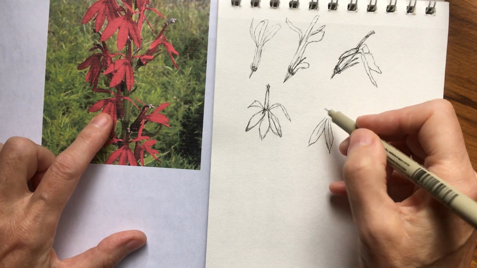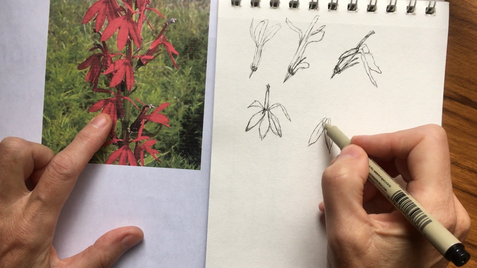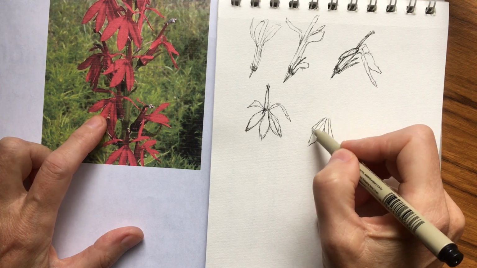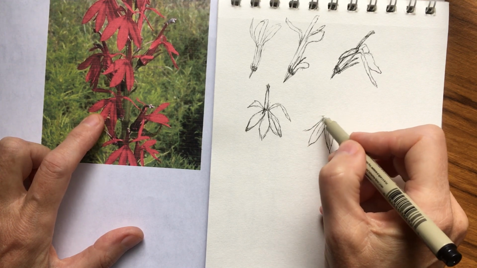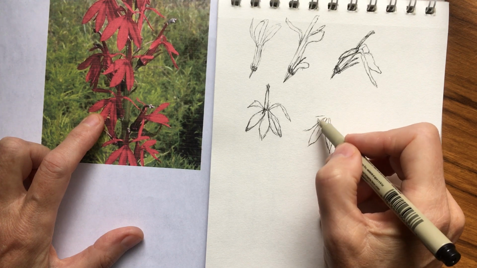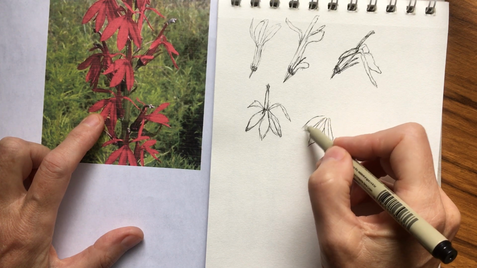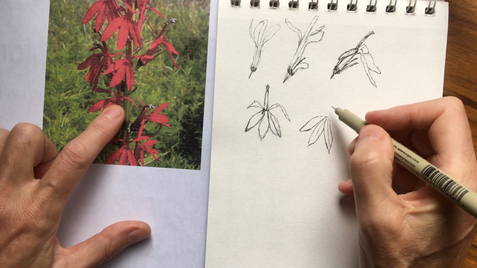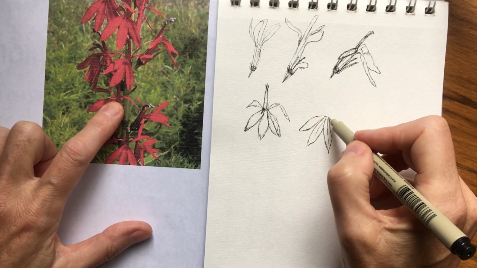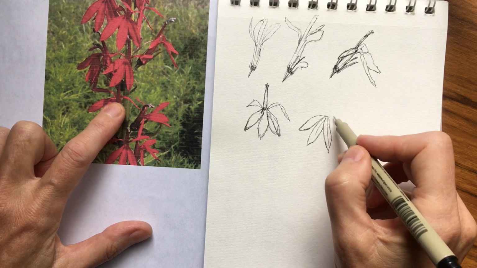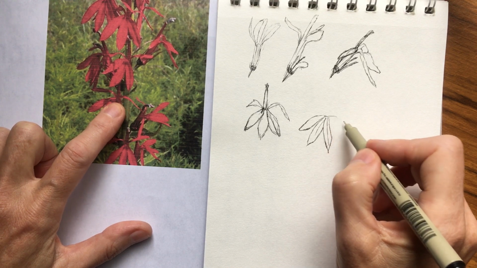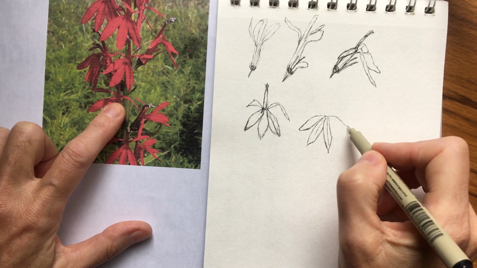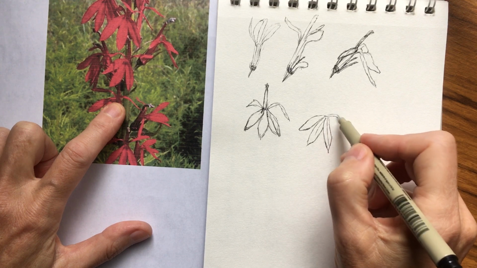We have our 3 petals pointing downward. And then we've got our 2 petals. It's the little wings that come out to the side.